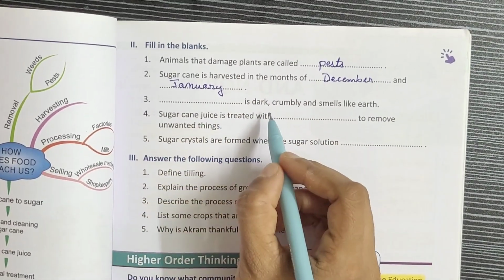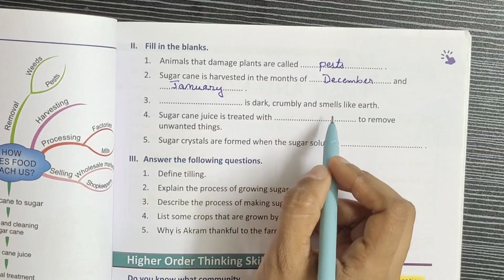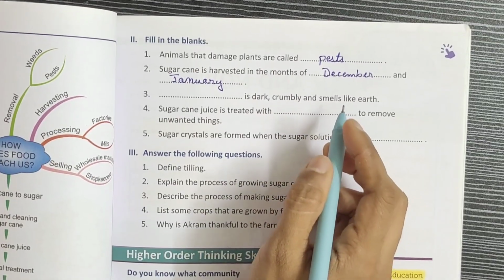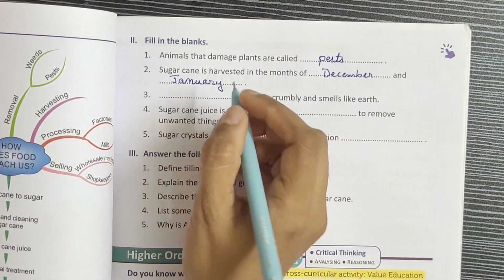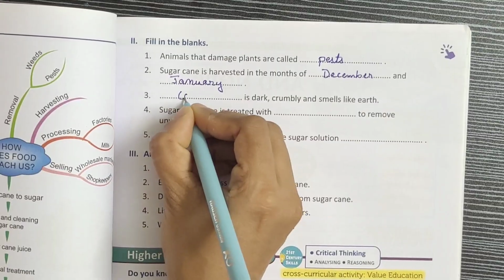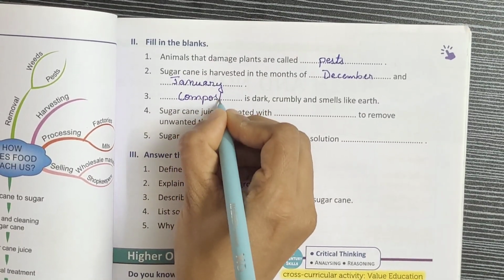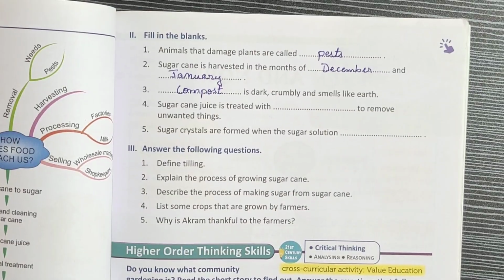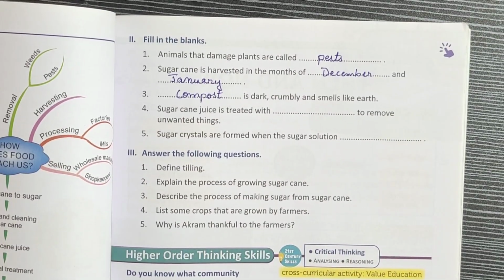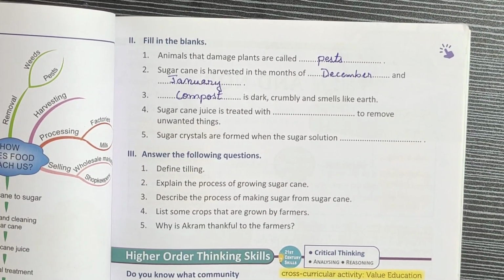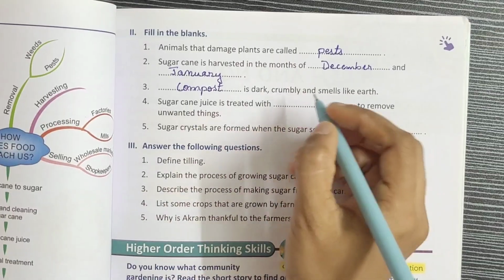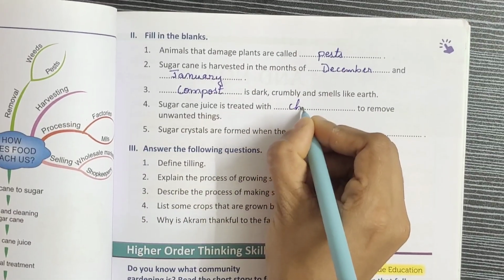Dash is dark, crumbly and smells like earth. Compost. Sugarcane juice is treated with dash to remove unwanted things. Chemicals.